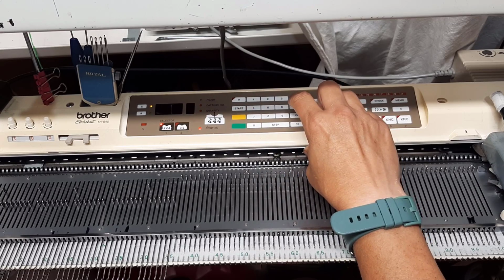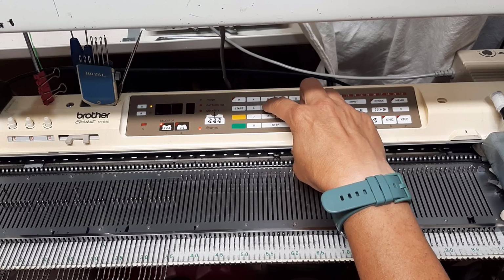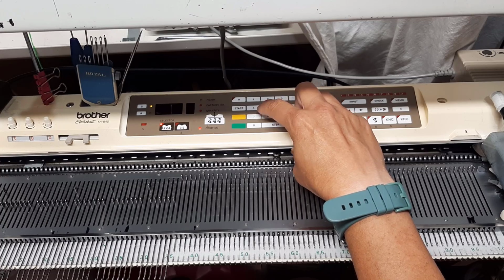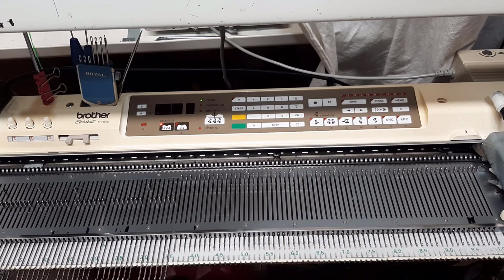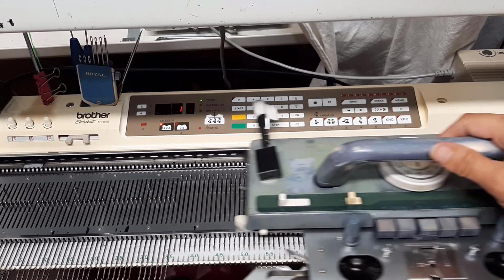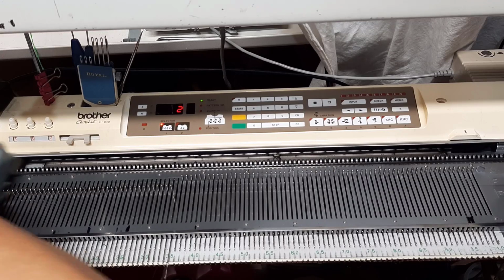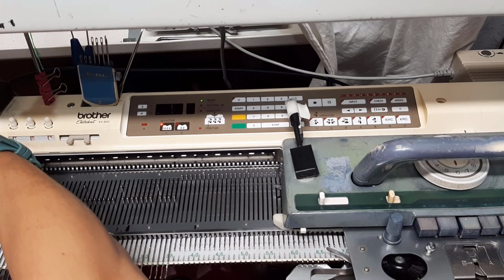yellow, step, ready. All right, so coming back, row 1, row 2. As you can see, we got it switched over.